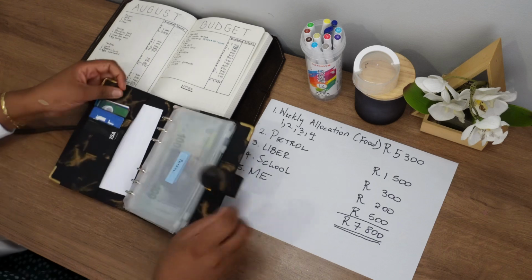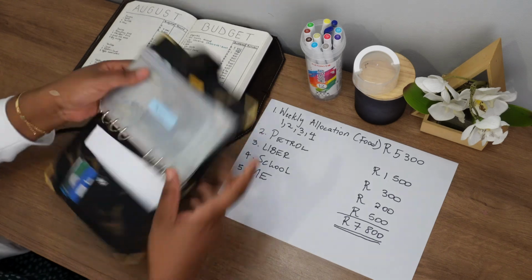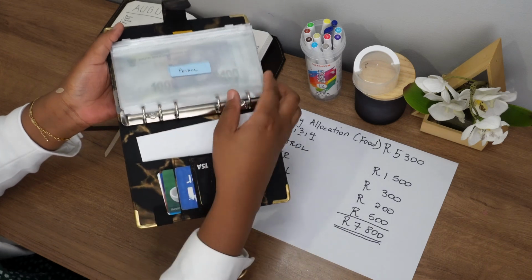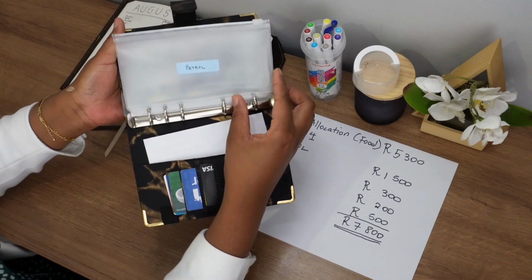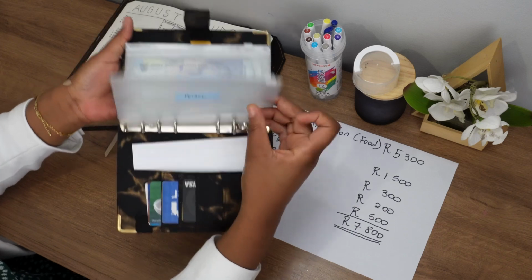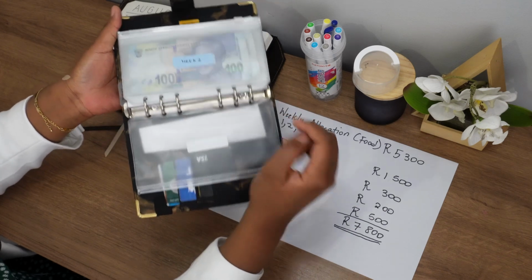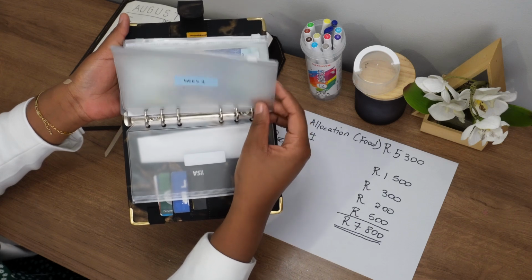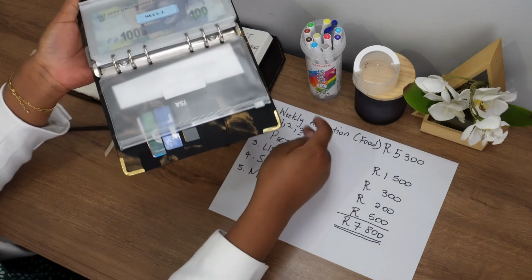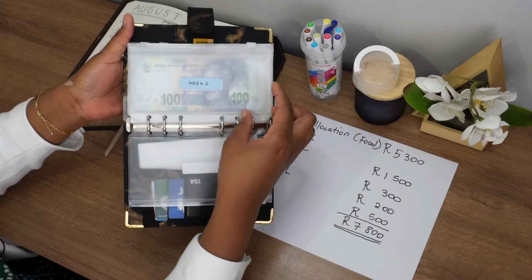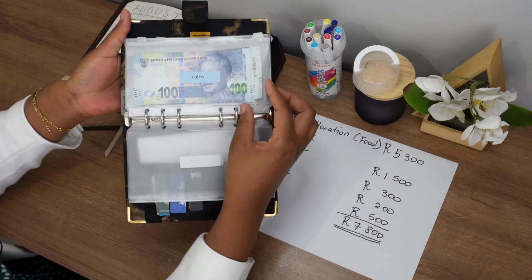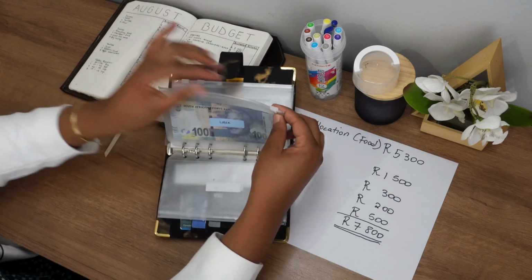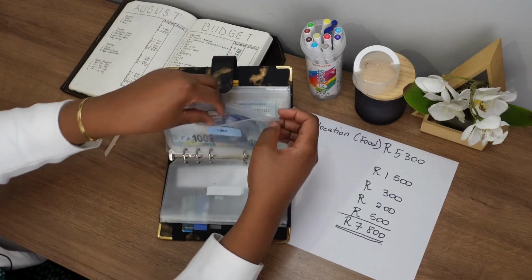So let me give you an example. Here on my cash binder, as you can see, I've got a section for petrol. It's finished, we are close to me getting paid, so the money is finished there. And then we also have week 2. Week 1 is no longer in here. And then I've got an allocation for Uber. Let me just show you.